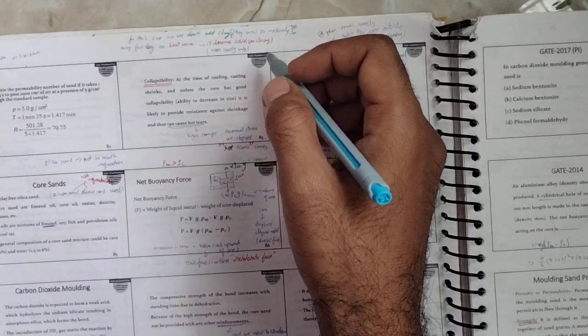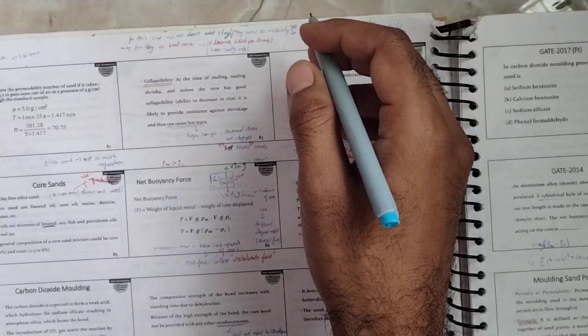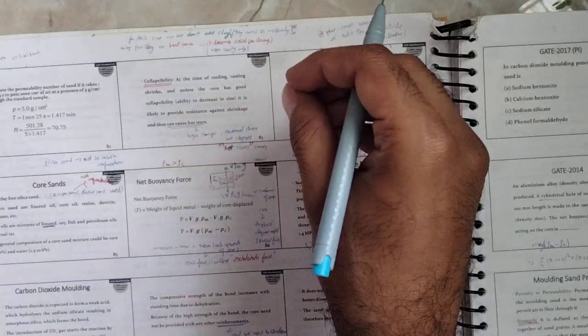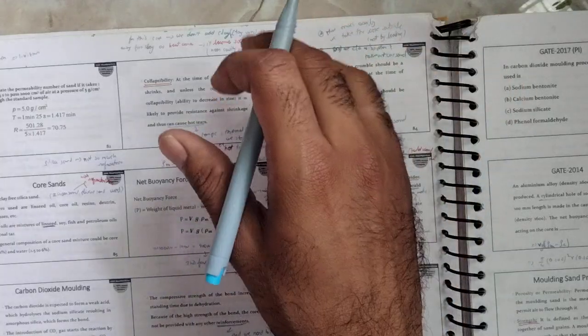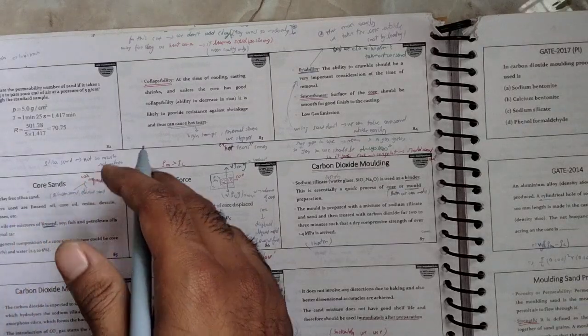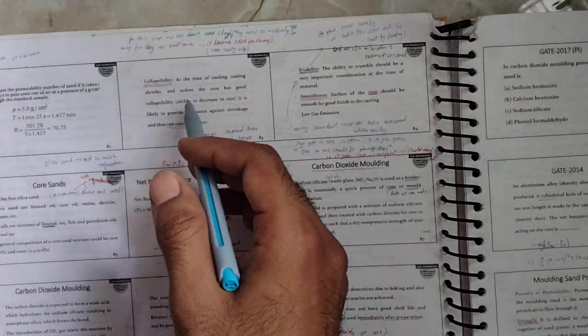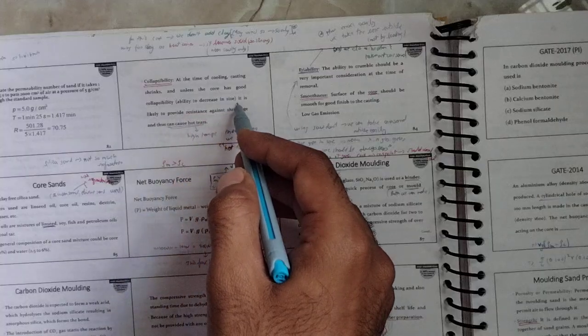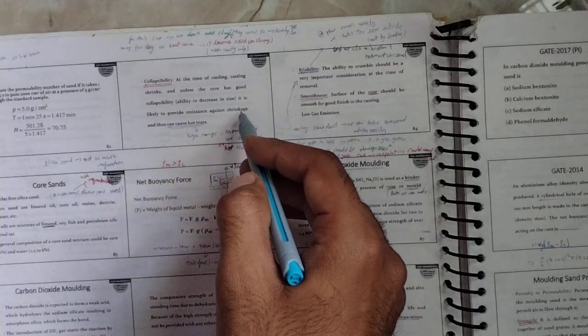So why don't we mostly use clay? Clay doesn't allow any kind of pathways, so it remains as it is. For example, if the thing is 50, it will remain 50. But for some other kinds of molds, we can change the shape easily, while for clay we can't change it. So the collapsibility of clay is much lesser. At the time of pulling the casting, unless the core has good collapsibility, it is likely to provide resistance against shrinkage and thus can cause hot tears.